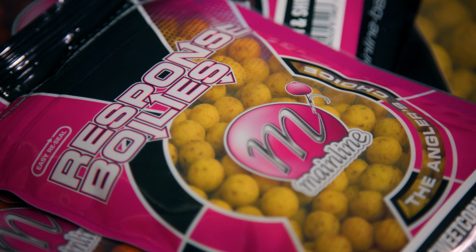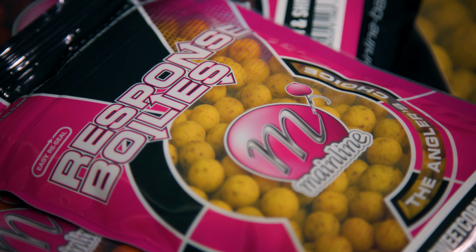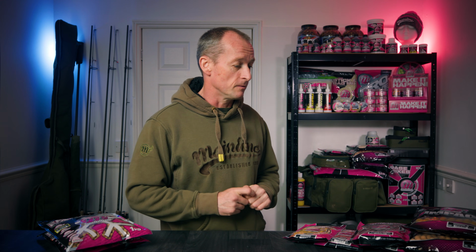If you're new to carp fishing and maybe you're still building up all your bait and tackle, money's a little bit tight, small packets of the response range could be really good for you. And like I say, if you're only doing short sessions, maybe a little club water, day ticket water, where you're just looking for a quick bite of an afternoon, not going to take a lot of gear with you, again, a small handy pack of boilies could be just right for you.